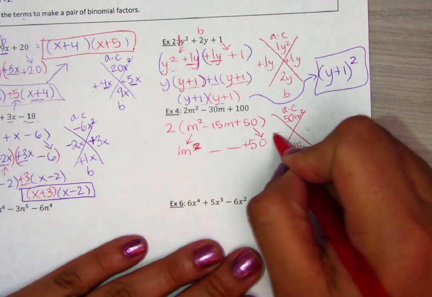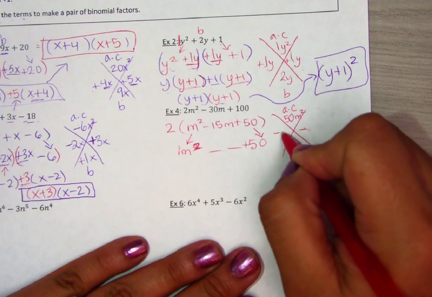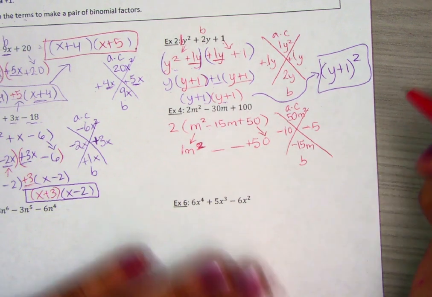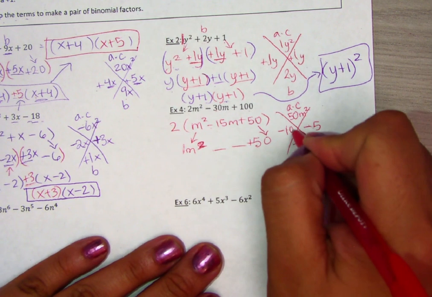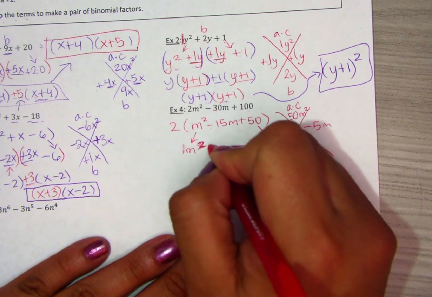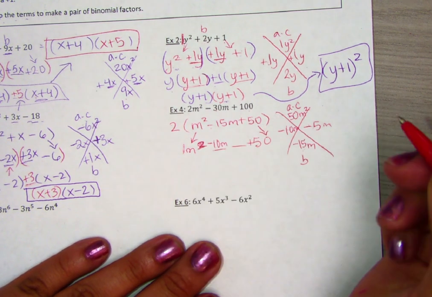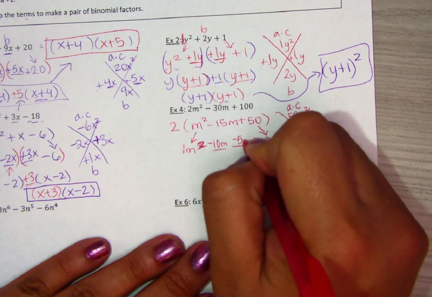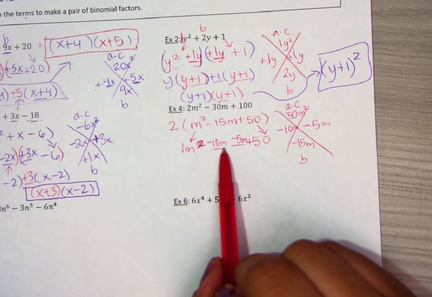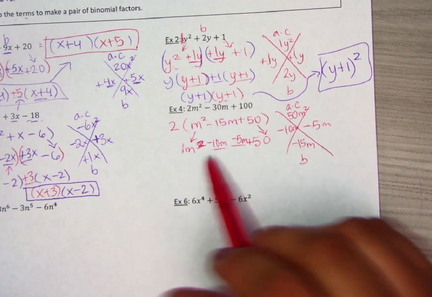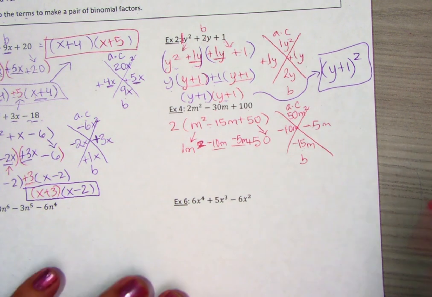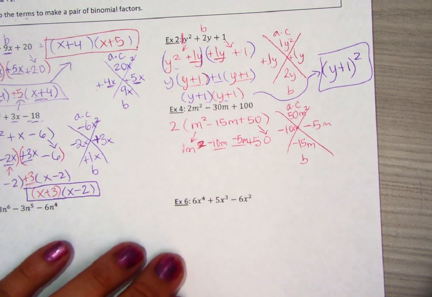So we're going to have a negative and a negative, and 10 times 5 is 50, and 10 and 5 is 15. So that works out. So negative 10m and negative 5m. It doesn't matter how you put these, because when you do the GCF from the grouping method, you'll still get the right answers, regardless of the order you put these.